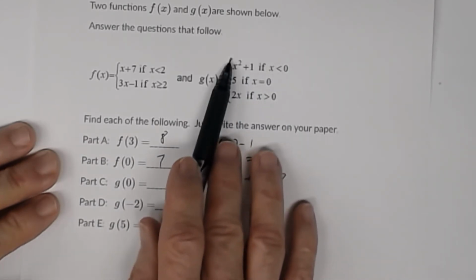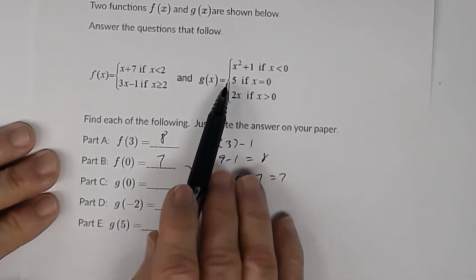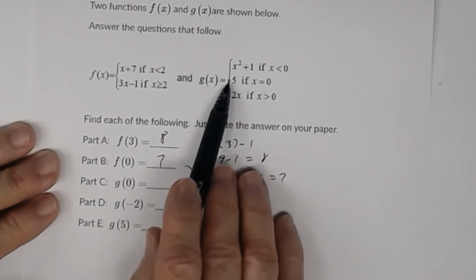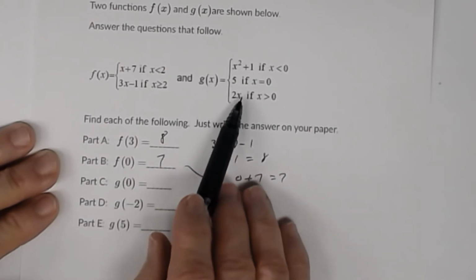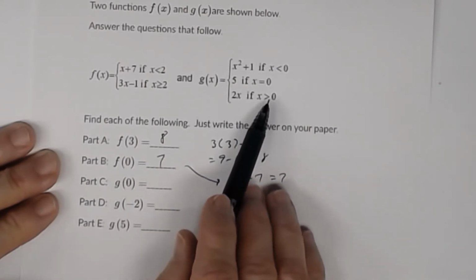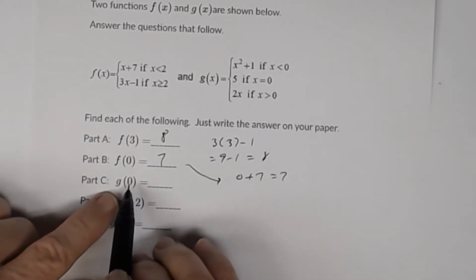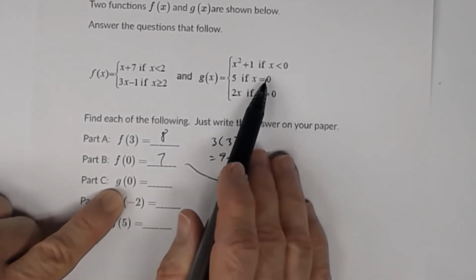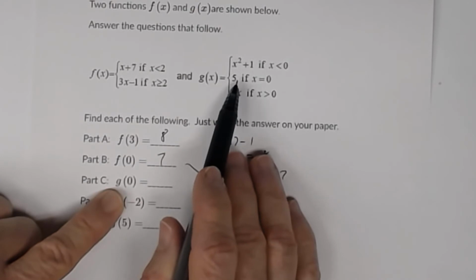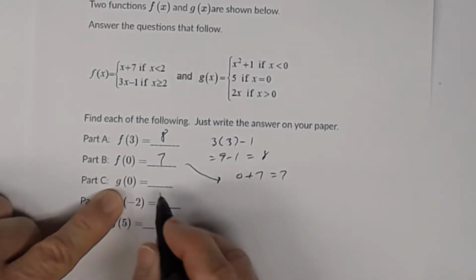So you're going to use x squared plus 1 if x is less than 0. You're going to use 5. So g of x is equal to 5 if x is equal to 0. And g of x is equal to 2x if your x value is greater than 0. So this is 0. So that's the only part where you see x equals 0. So you got to say g of 0 then equals 5.